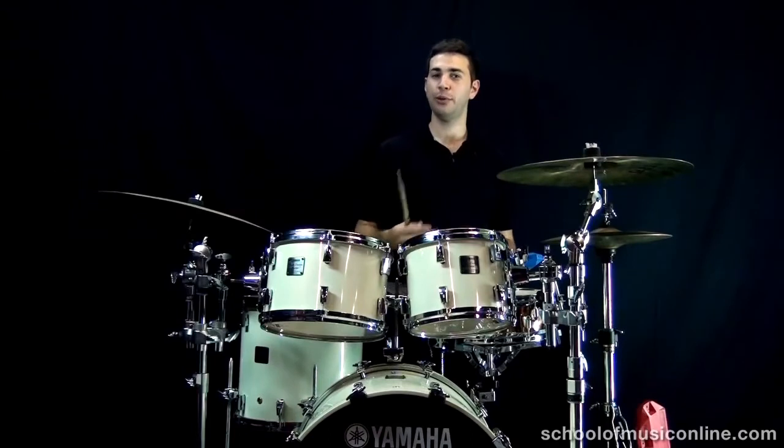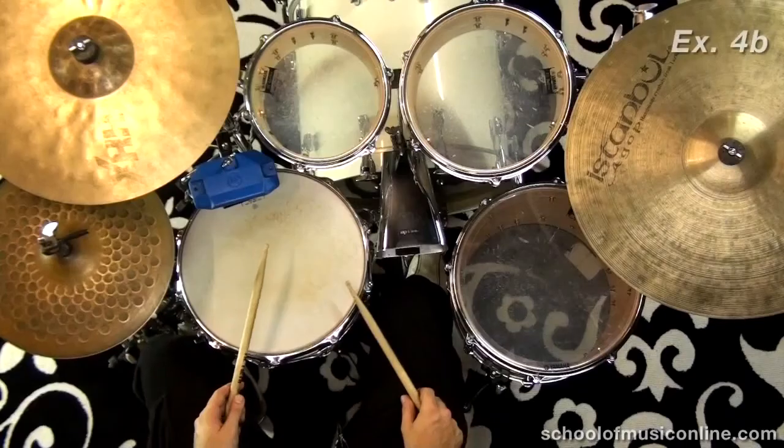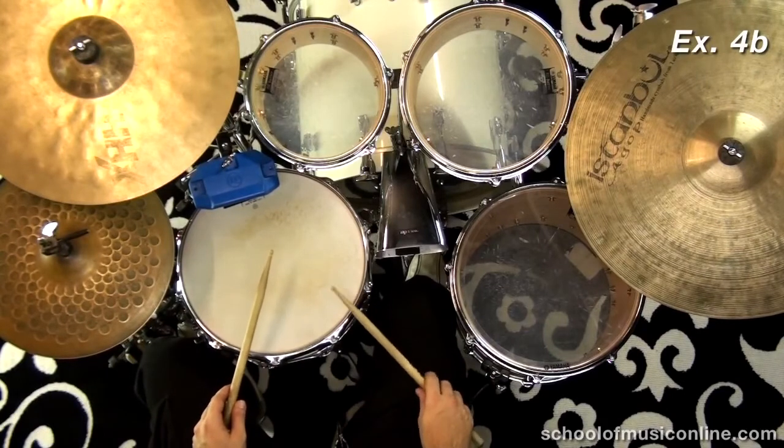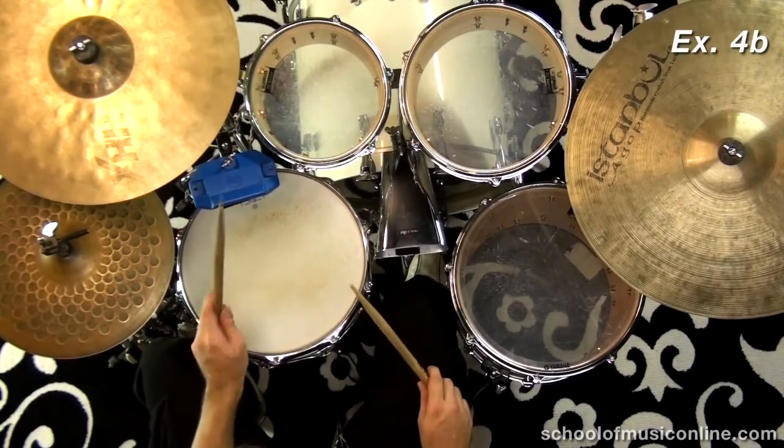And now the 2-3 son clave. 1 and 2 and 3 and 4 and 1 and 2 and 3 and 4 and.